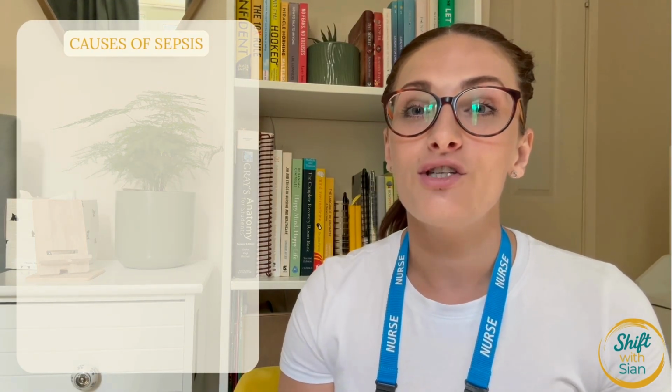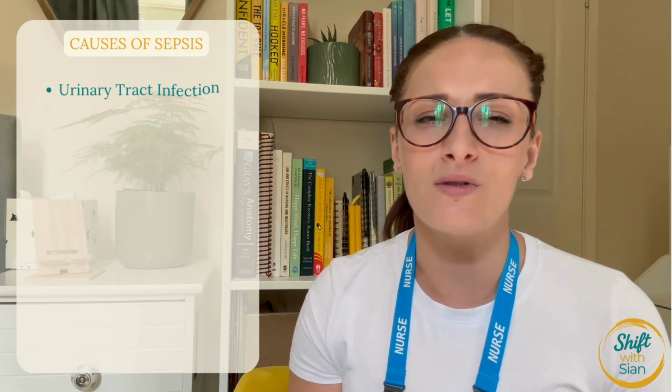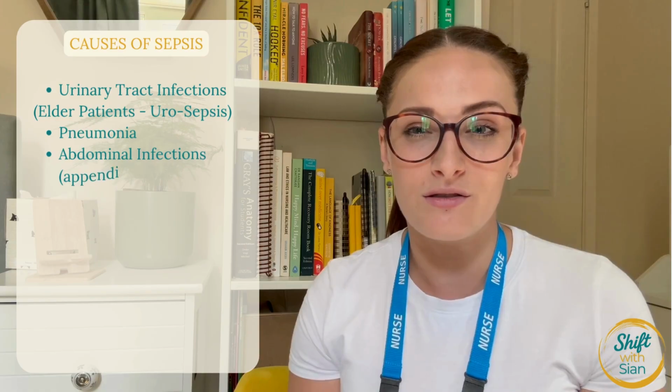So the causes and common infections that lead to sepsis. So urinary tract infections, especially in older adults, this is called urosepsis. Pneumonia, so chest infections.